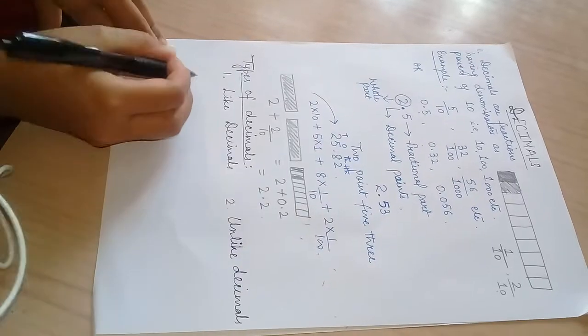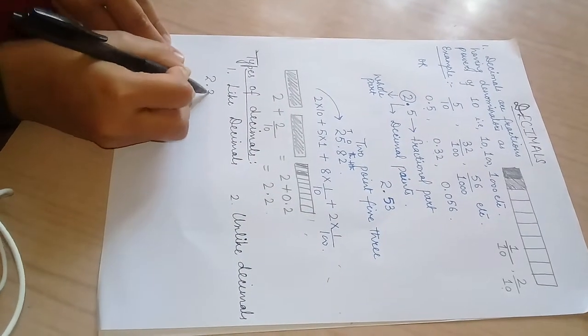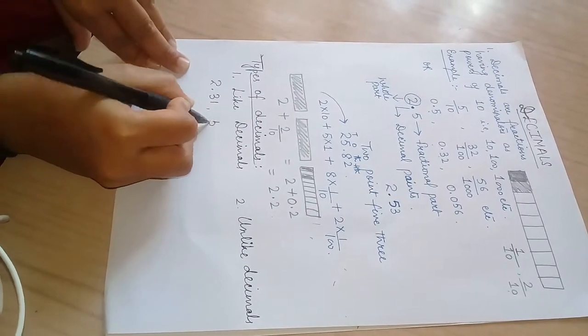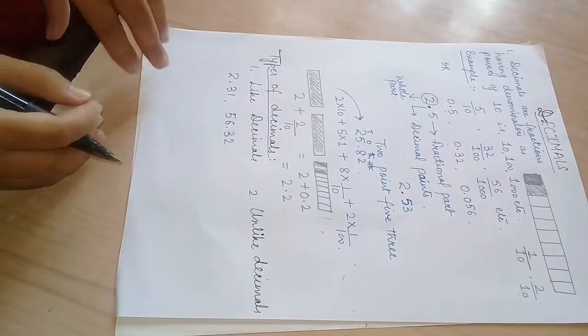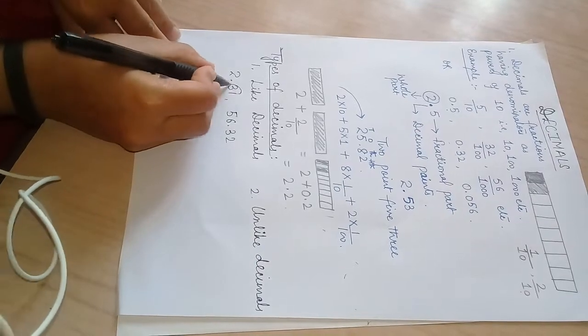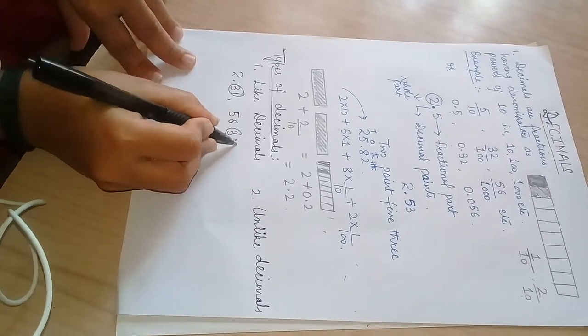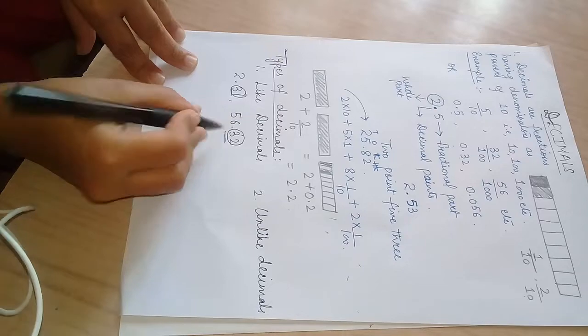Decimal numbers like 2.31 and 56.32 are called like decimals. Why? Because after the decimal point they have the same number of digits.